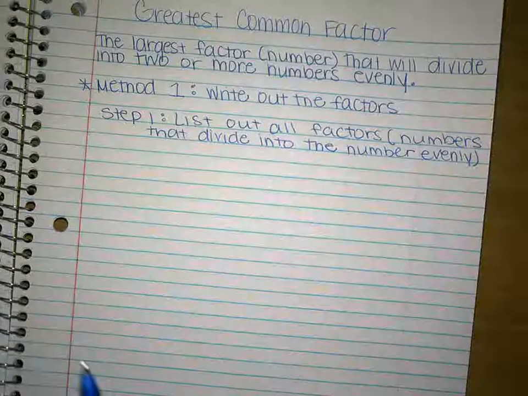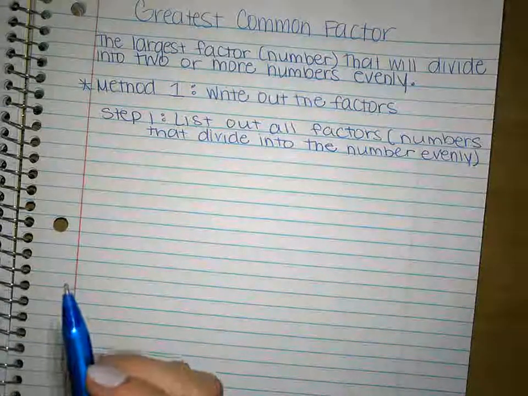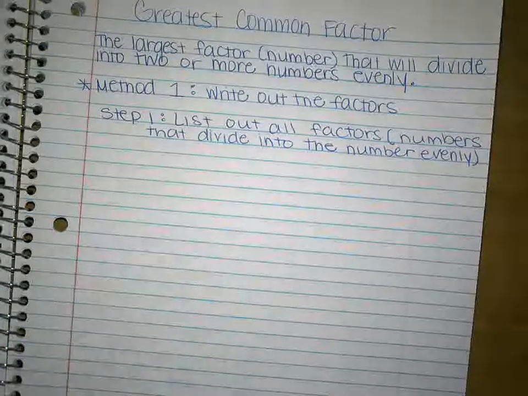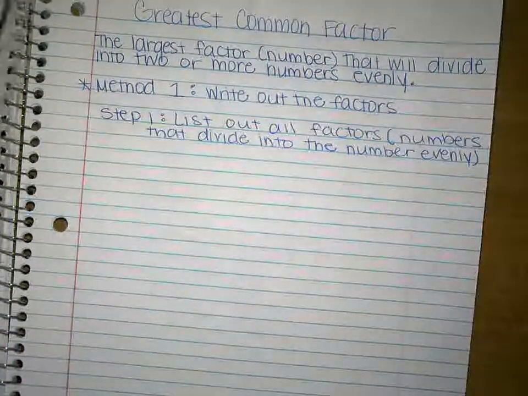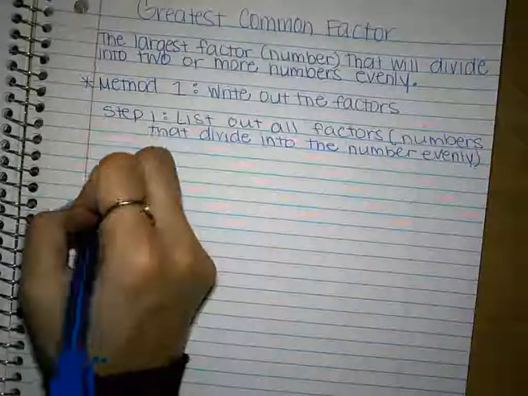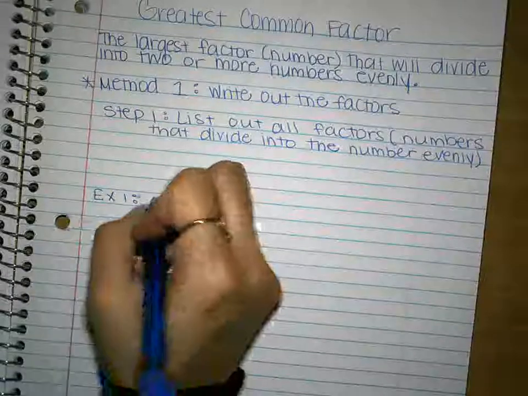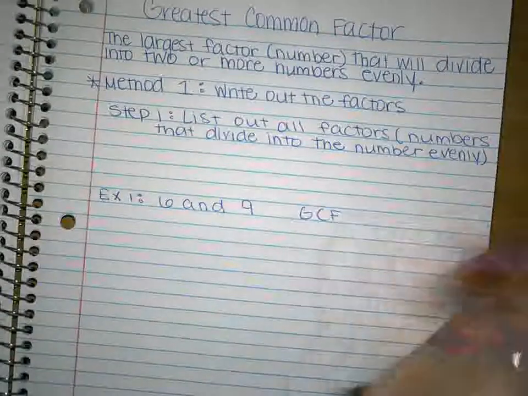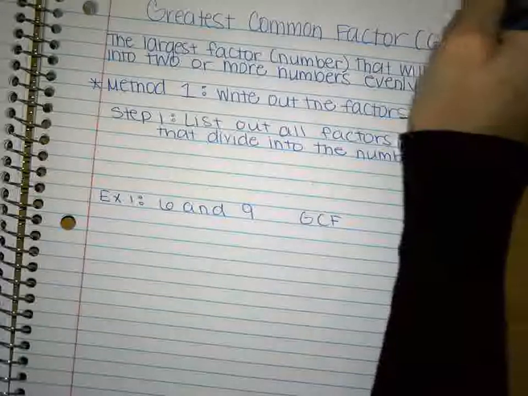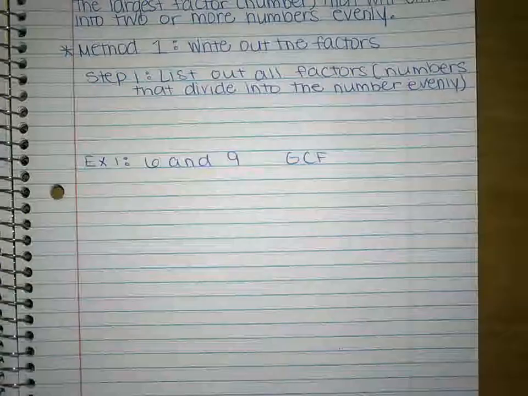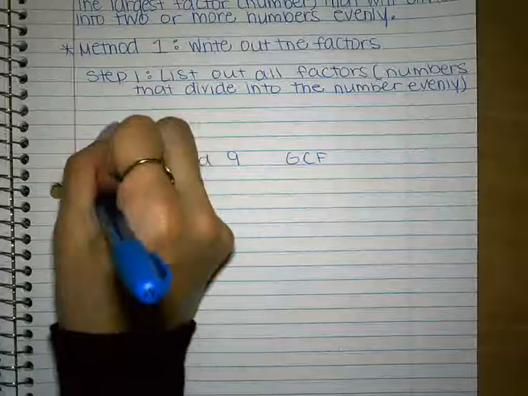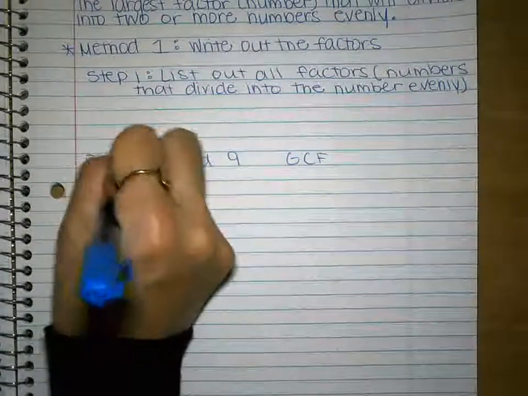If I gave you the numbers, let's try and think of a pretty simple one. Let's do the just example, skip a couple lines. 6 and 9. And I want you to find the GCF, because that's how we abbreviate it, GCF of 6 and 9. I want you to list out all the factors for 6, and I want you to list out all the factors for 9. So I have 6 and I have 9.